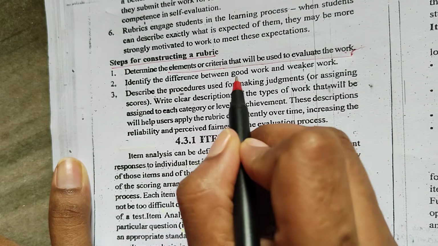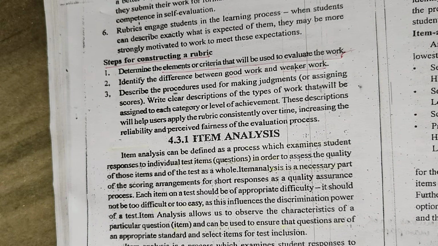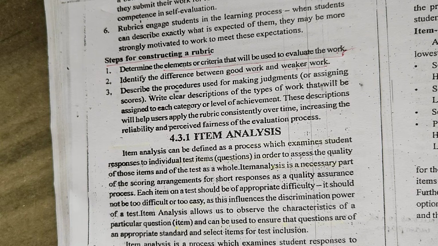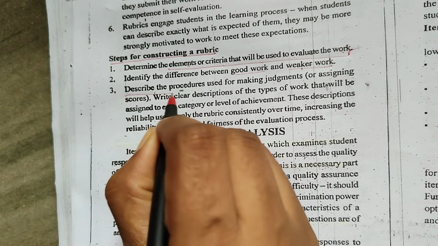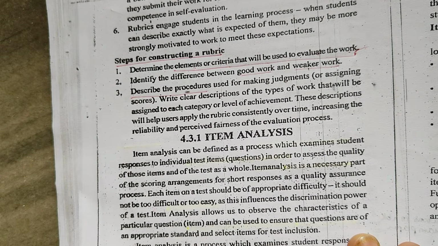Identify the difference between good work and weaker work. First you have to identify whose answer is good, whose answer is weaker. Describe the procedures used for marking judgments, in which procedure you will judge them.